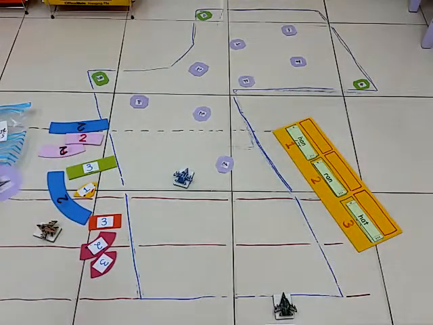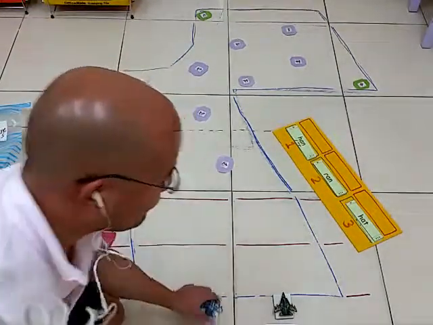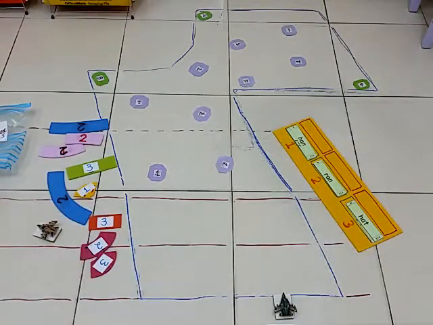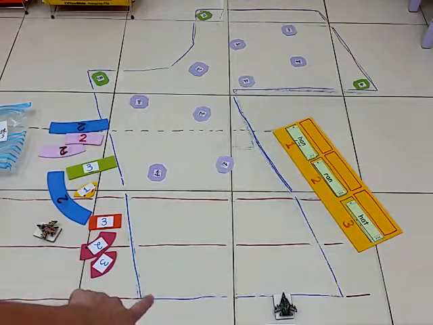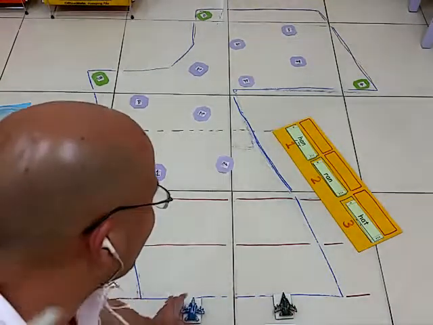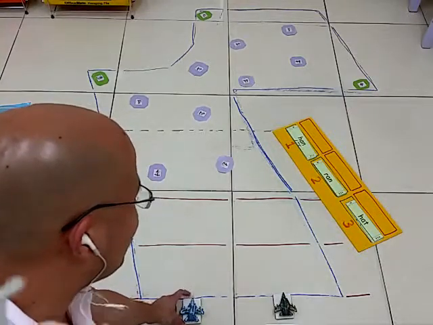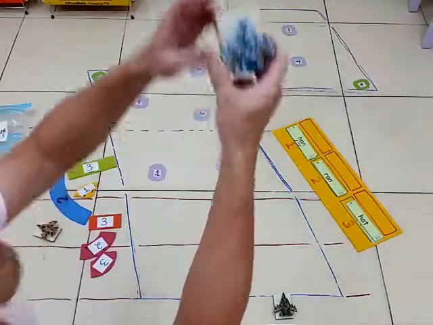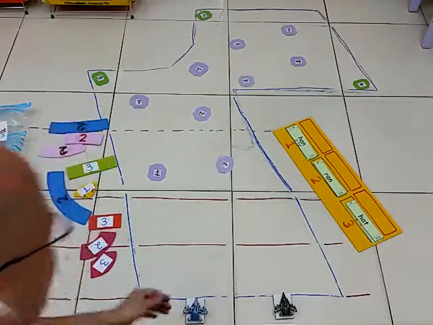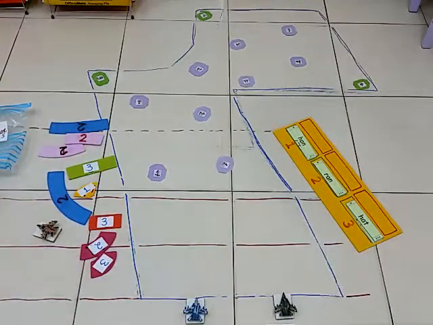Now, setting up this game. At the beginning of the game, each player will choose a plane. Then each player will place their plane onto that line over there, the bottom line of the shape, like so, so that the front edge of the plane, the front edge right here, touches the edge over here. Both players will put it down like that.